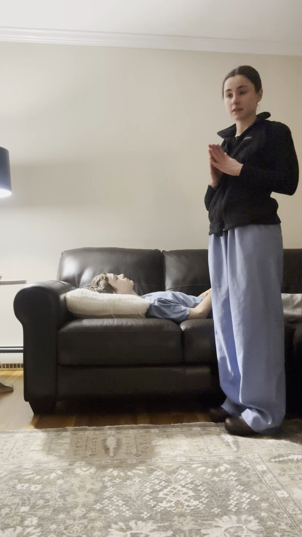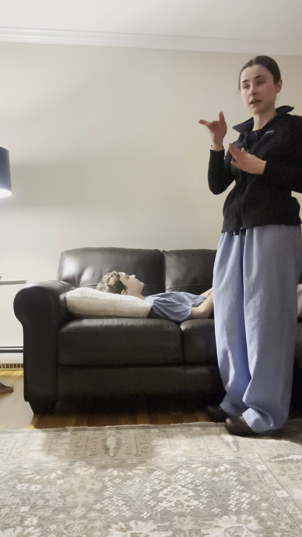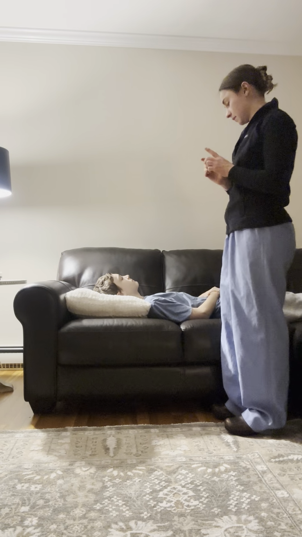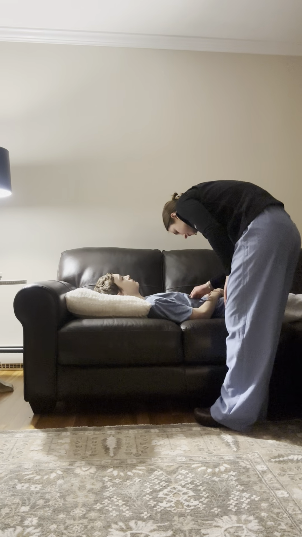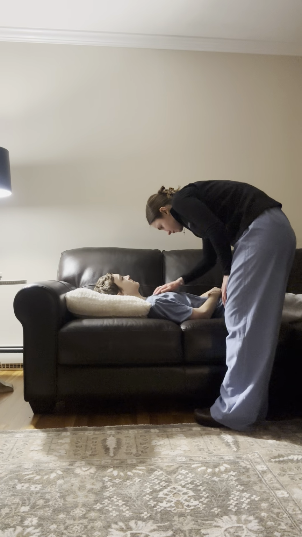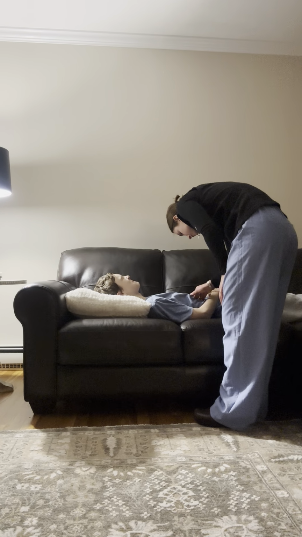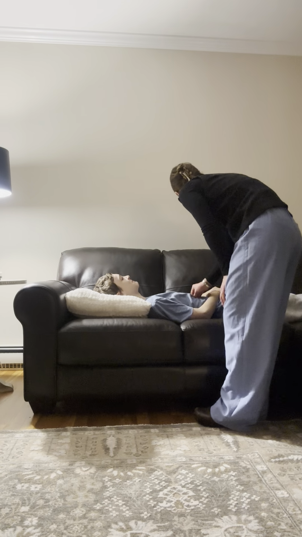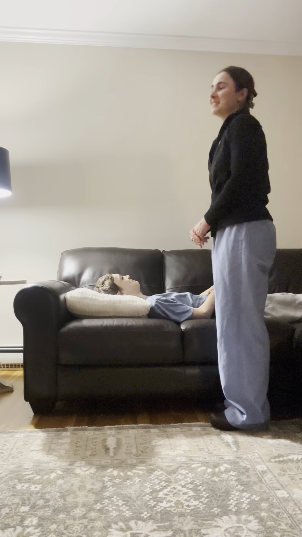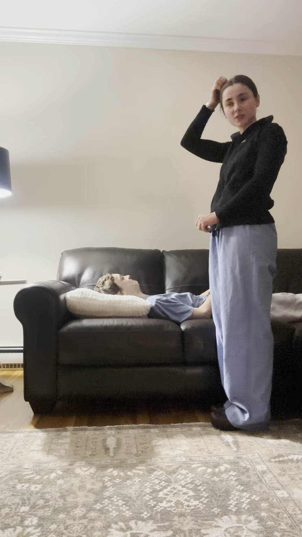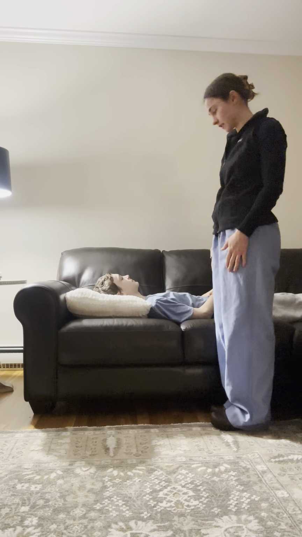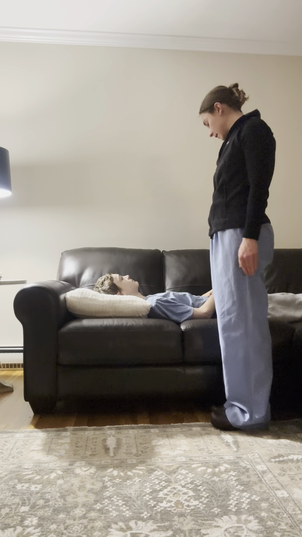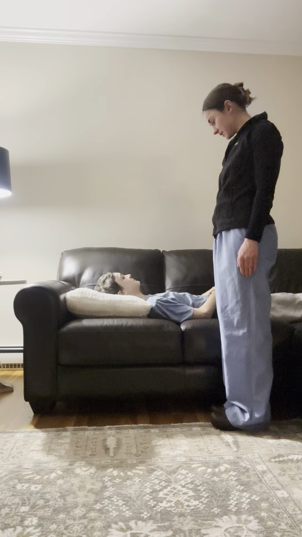Next, I'm going to assess his aorta. So I'm going to go midline, a little left of midline, to palpate for his aorta. Perfect. So if it was greater than 3 centimeters, that would be abnormal, and that would warrant further investigation. So I'm going to have him sit up. Can you sit up, please?